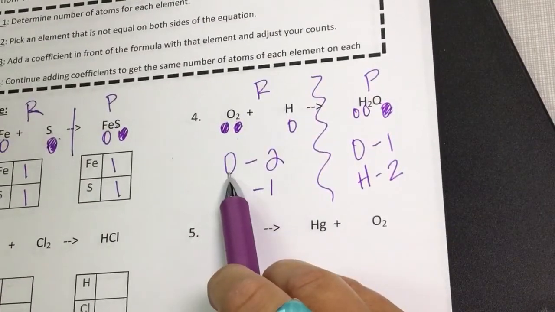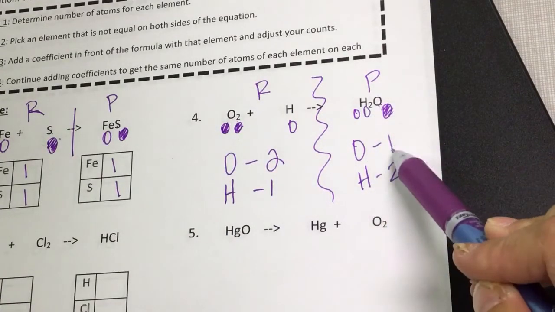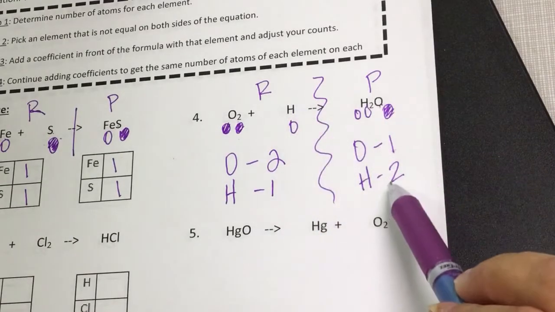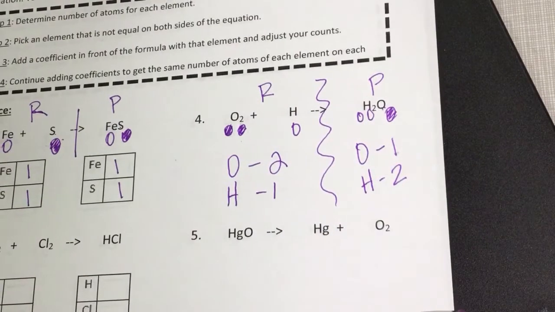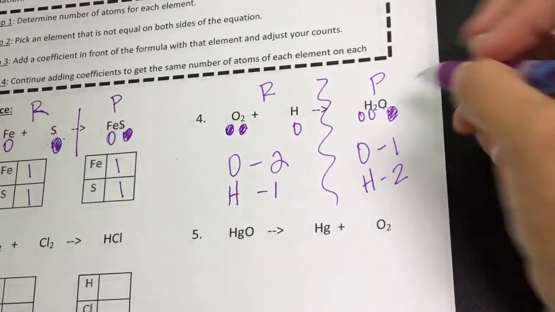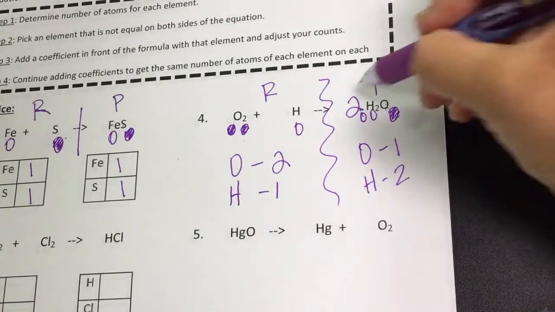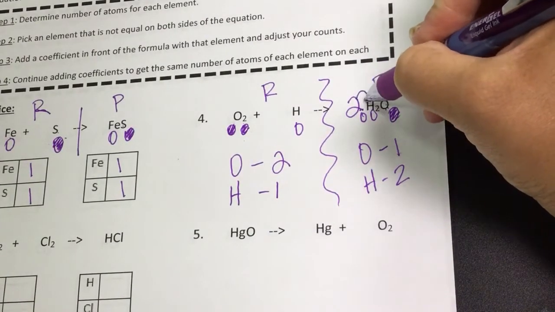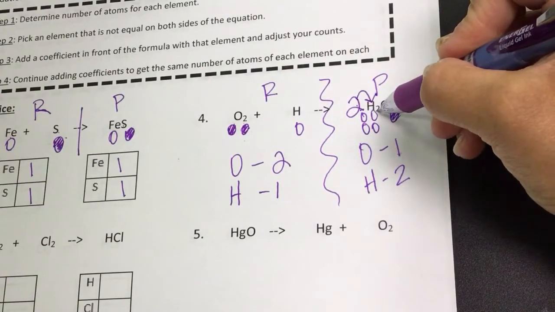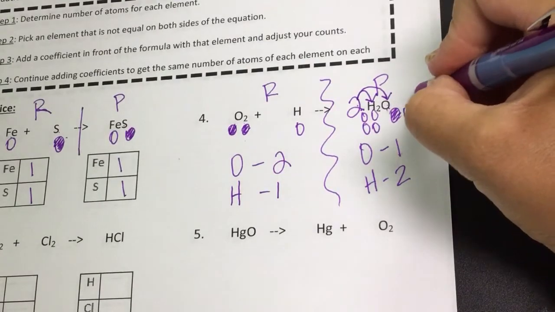So let's take a look at the oxygen. 2 oxygen atoms, 1 oxygen atom over here. So we know we need to get this to be 2. And we've got 1 hydrogen here, 2 hydrogens here. Let's look at the oxygen first because we know this needs to be 2. So in the front, I'm going to put a 2. Now that means that I've got 2 sets of H2, which gives us a total of 4 because 2 times 2 is 4, and 2 sets of oxygen.